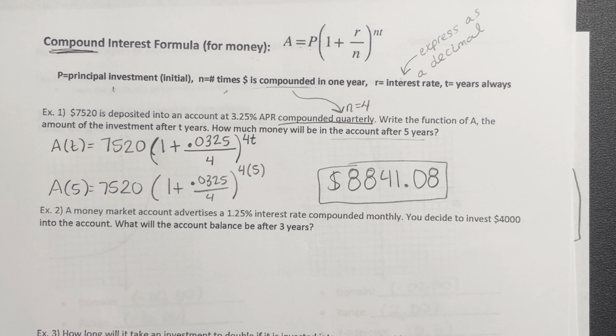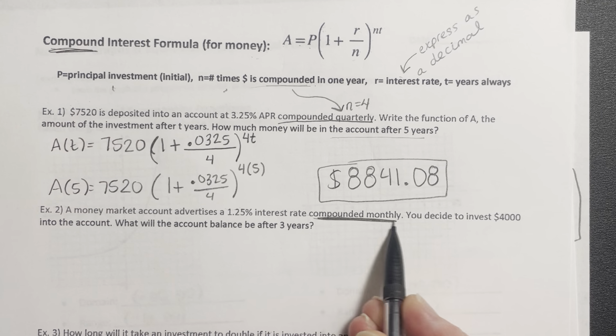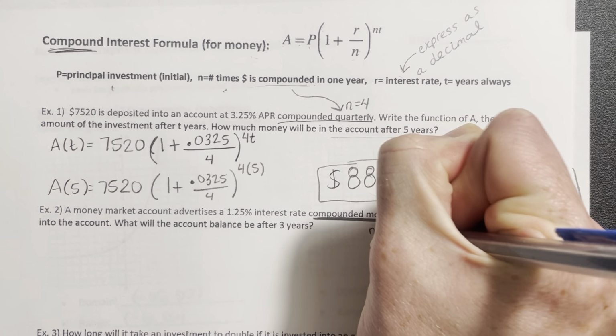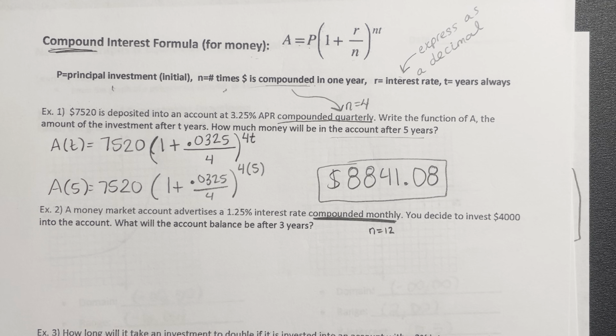All right, and number 2, a money market account advertises 1.25% interest rate compounded monthly. The clue word is compounded. This one's monthly, which means n is 12. You decide to invest $4,000 into the account. What will the account balance be after 3 years?